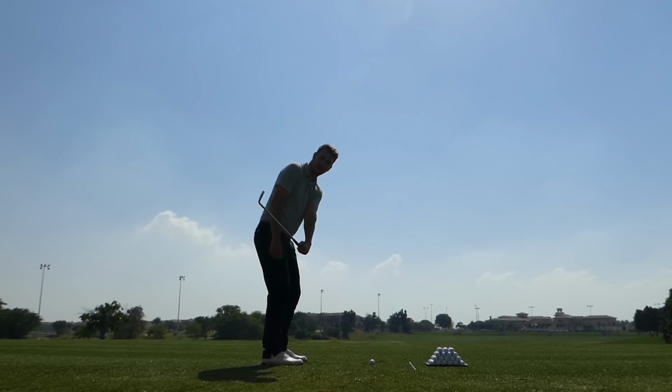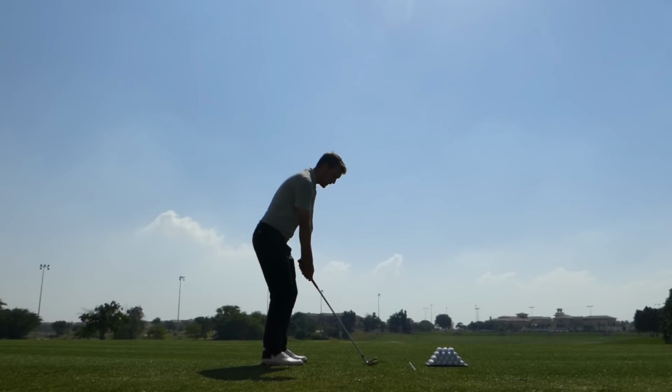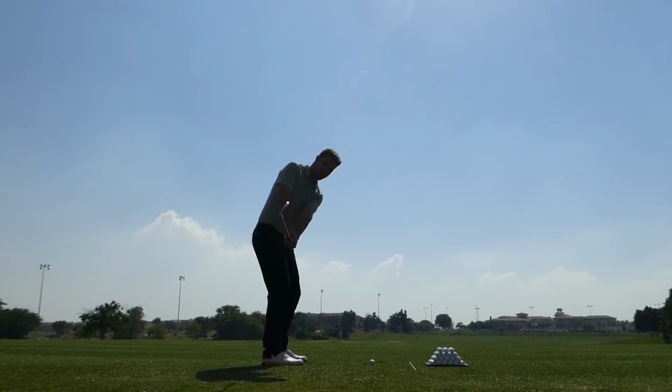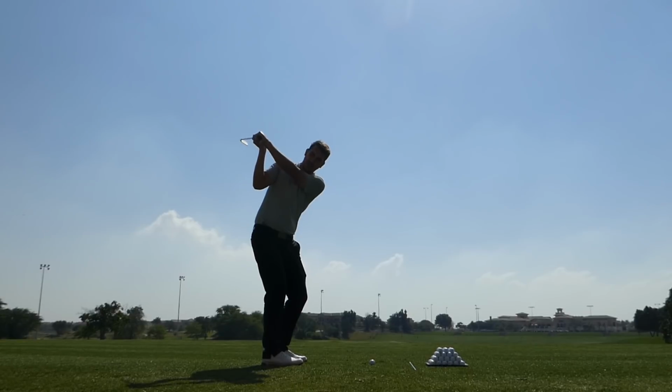I prefer to see the club face parallel to spine angle, so I would say try and tilt the club face so it's pointing at the 11 on the clock face. So as you start to take the club away, there, pointing to 11, and then we can hinge up to the top of the backswing.